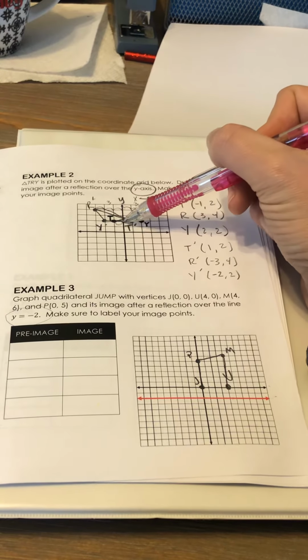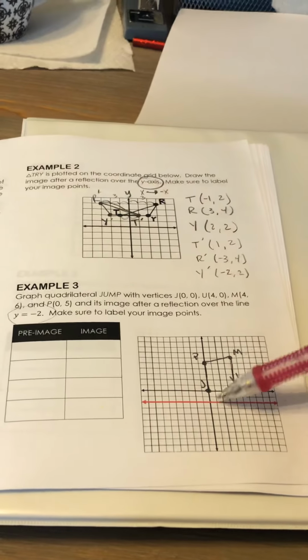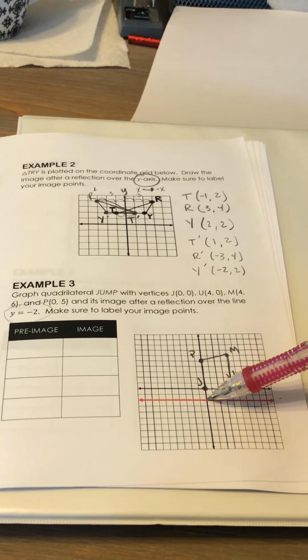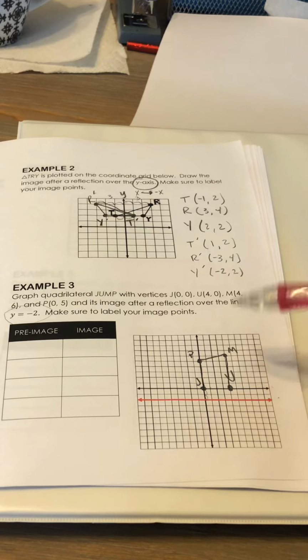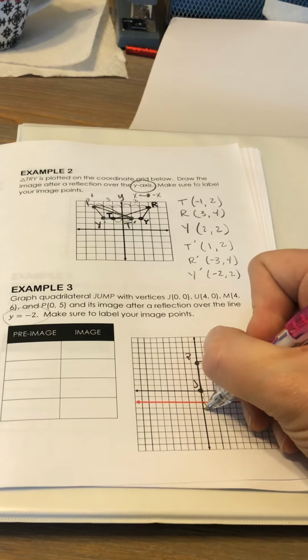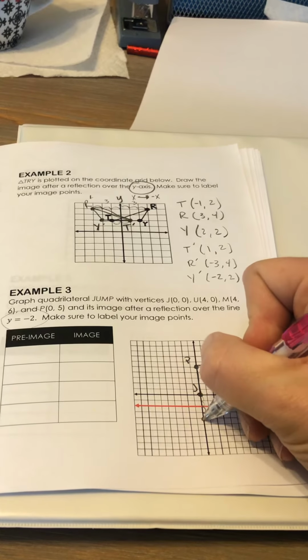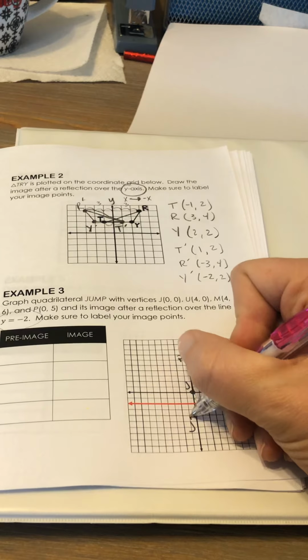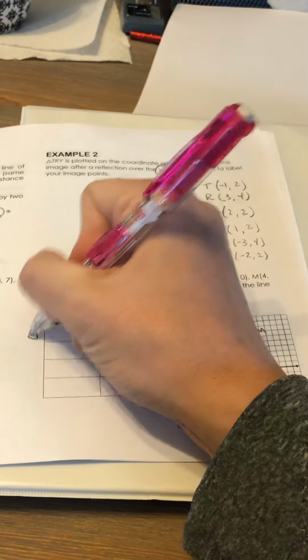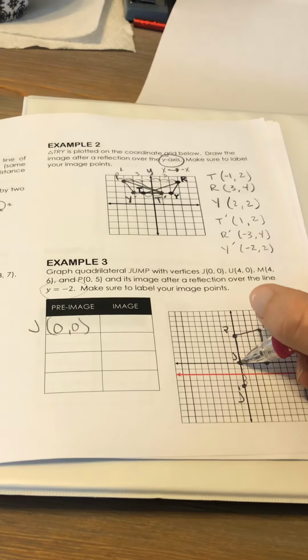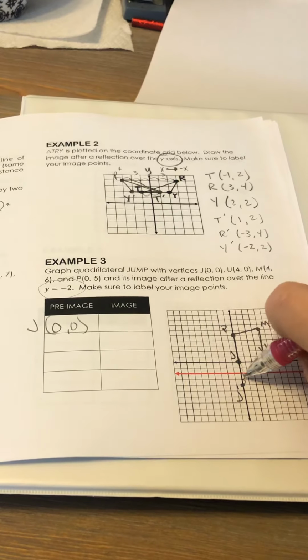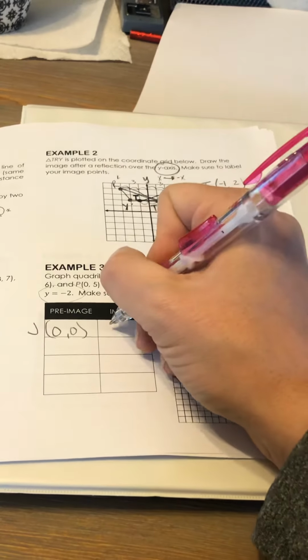So if this was 1, this was 1. So we can look at this line here, and from the red line to get to J, we went up 2 units. So we can also go down 2 units, and so this is J prime. So J was at 0, 0, and J prime is at 0, negative 4.